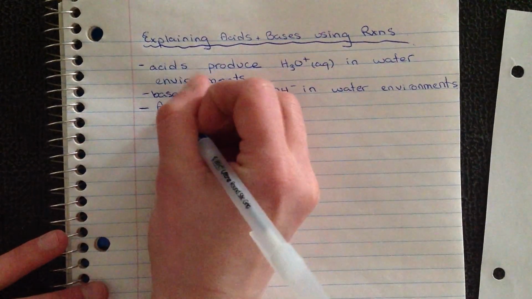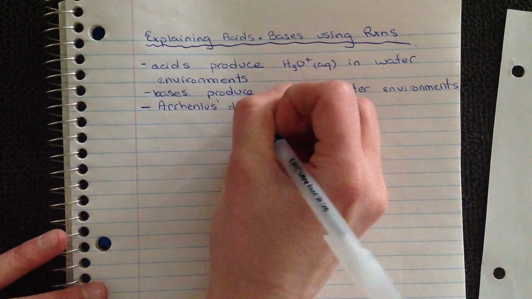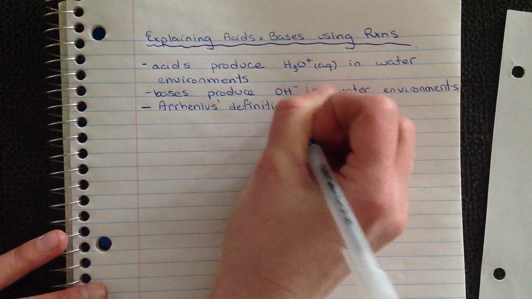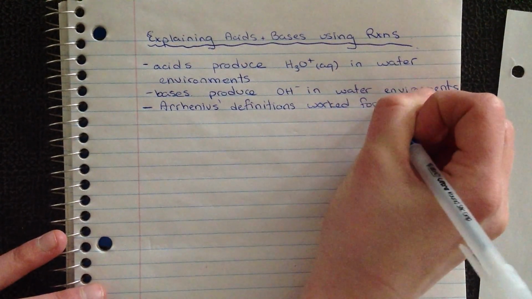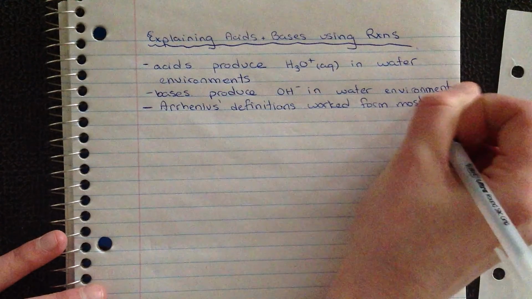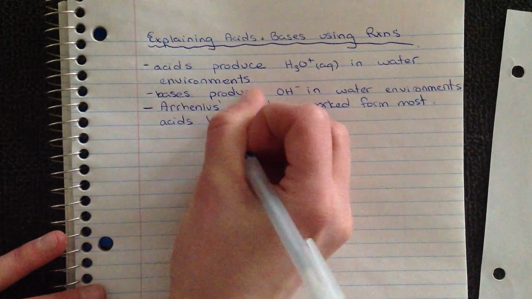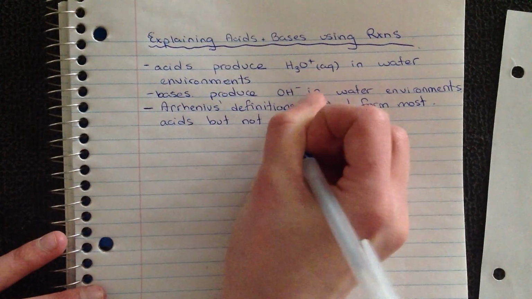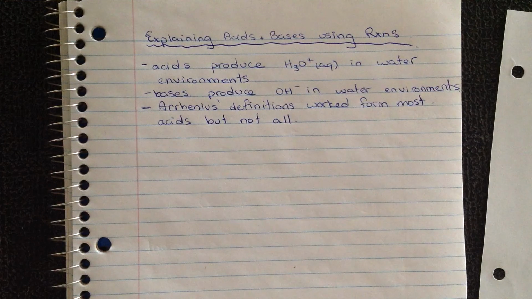Okay, so Arrhenius's definitions worked for most acids, but not all. Okay, so there's a different thing that we have to consider, which is how this works when it reacts with water to produce hydronium or hydroxide ions.